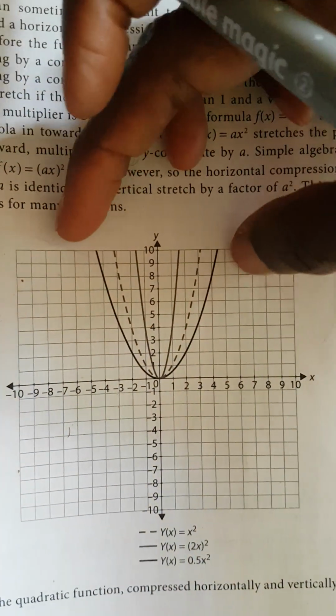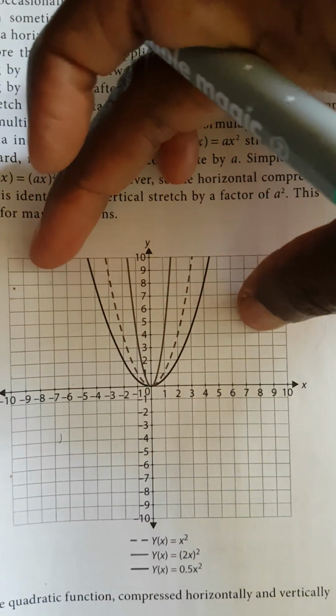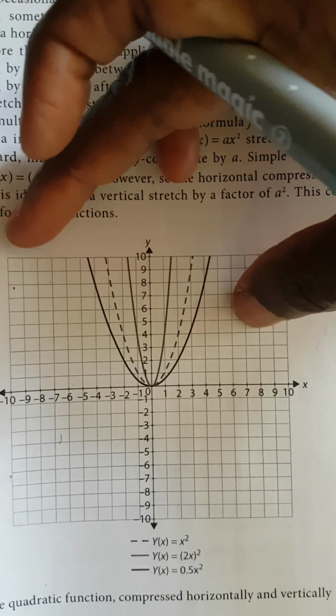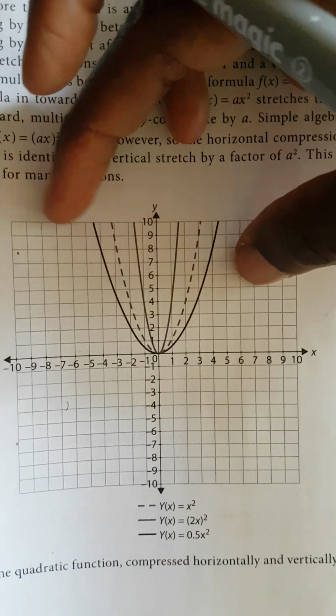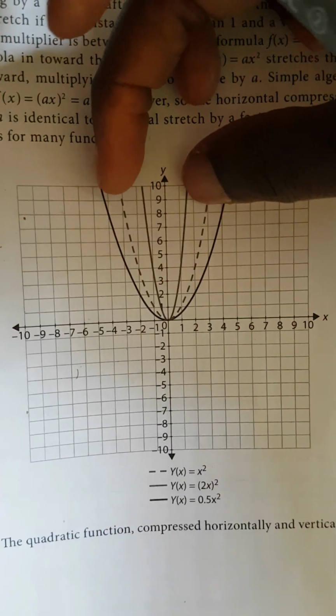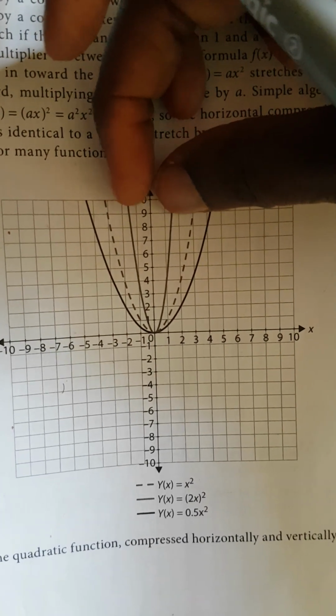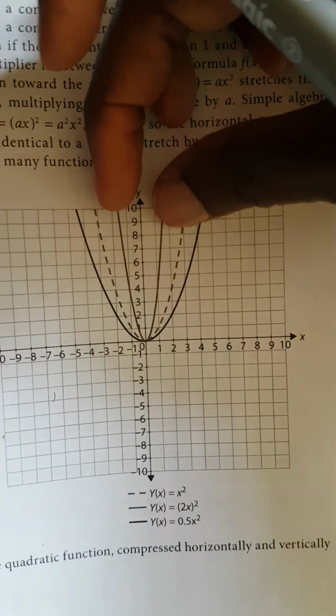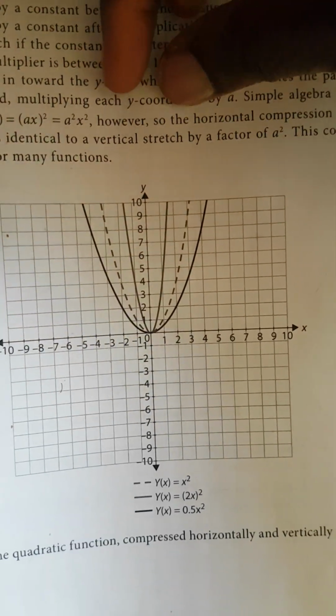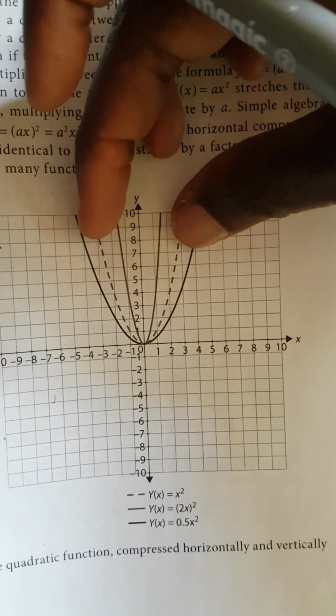So when you have a smaller coefficient, you're going to get a wider graph than the parent graph. And when you have a real number that is greater than 1, that's going to narrow the graph because the y values are increasing at a more rapid rate than the parent function.